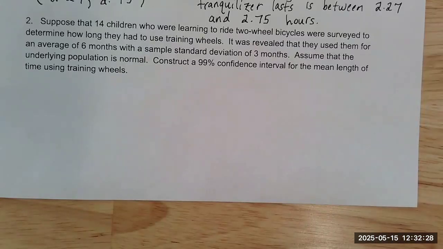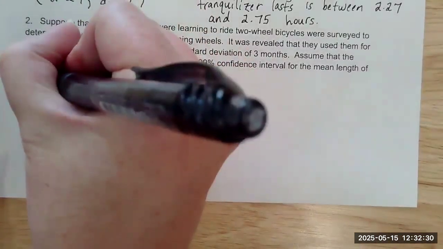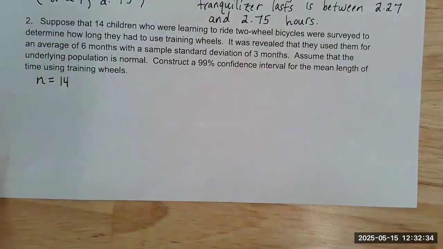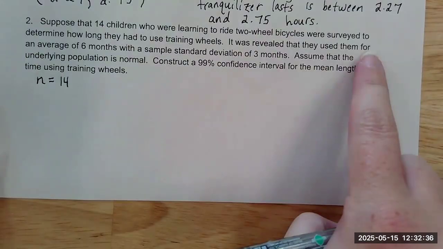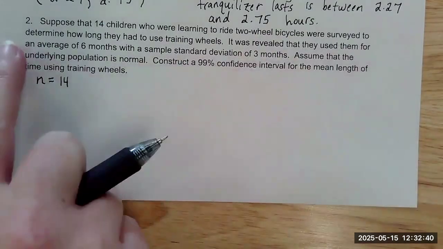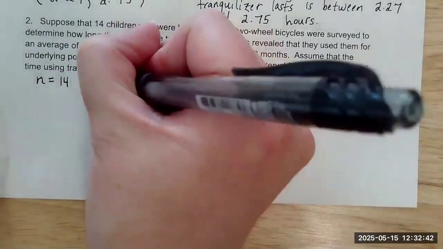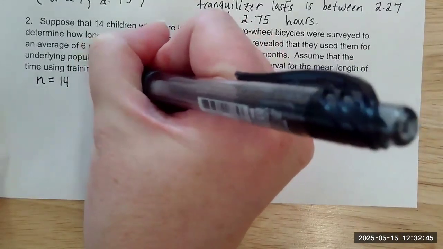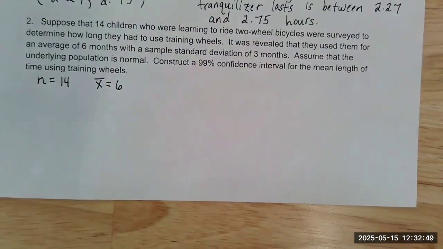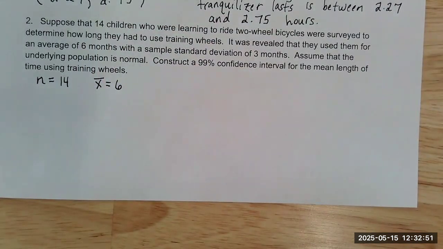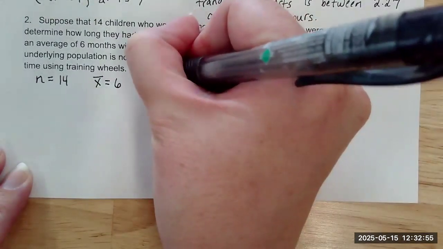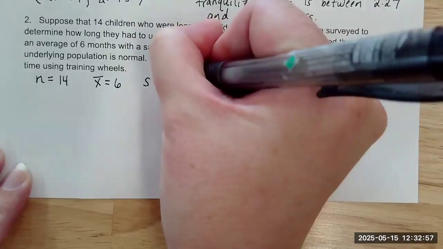First thing, when I see 14 children, I know that our N is 14 for this problem. They said it was revealed that these 14 children, who were the sample, used them for an average of 6 months. Because this was for a sample, that's our X bar equal to 6 months. And then they said we had a sample standard deviation of 3 months, so S is equal to 3.